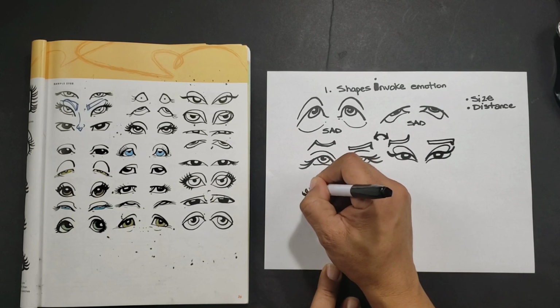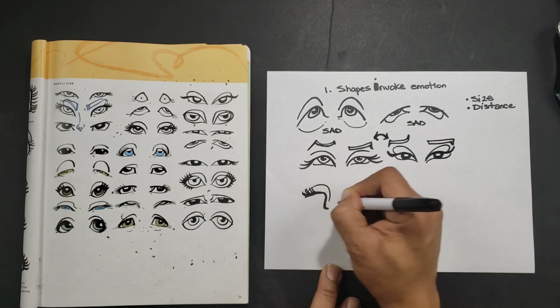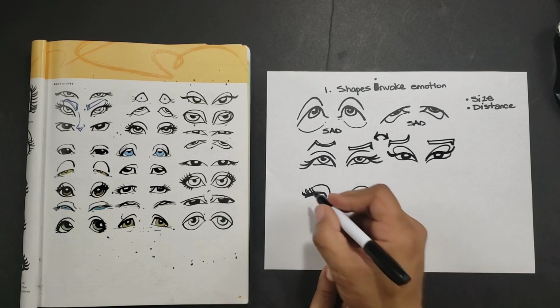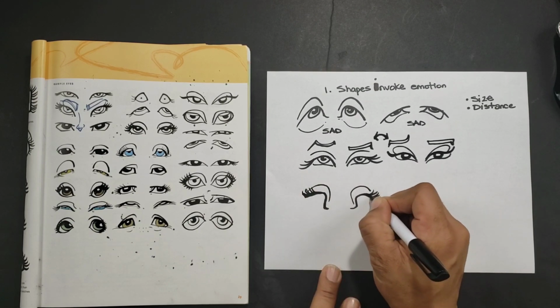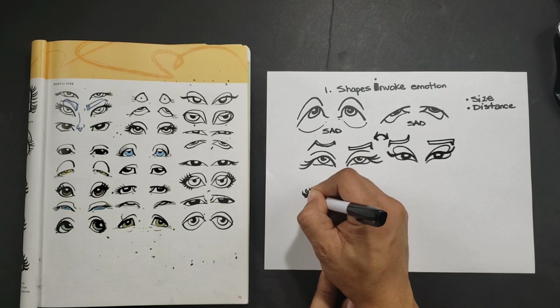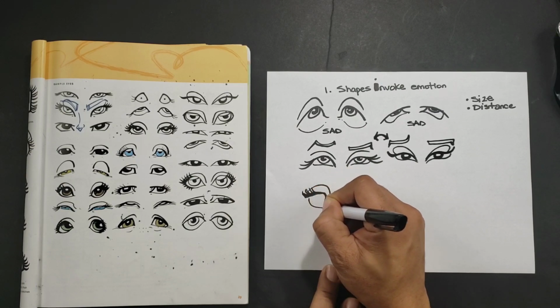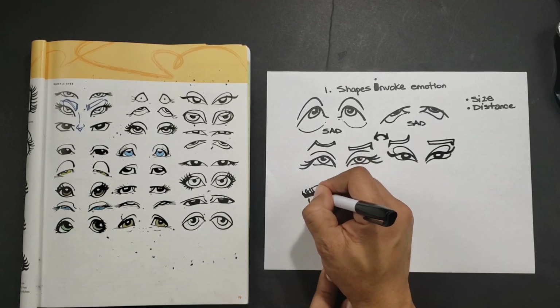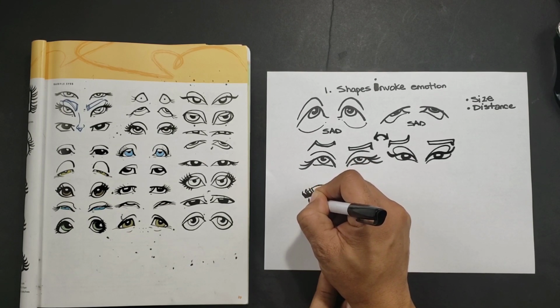And then we'll add our little line over the top. 1 and 2, okay? All right, get those nice long eyelashes. And then we can go ahead and we'll add our little line at the bottom. Remember to use a lighter line at the bottom like that. And then you want to draw your pupil in there.